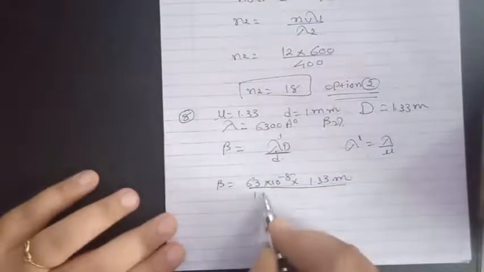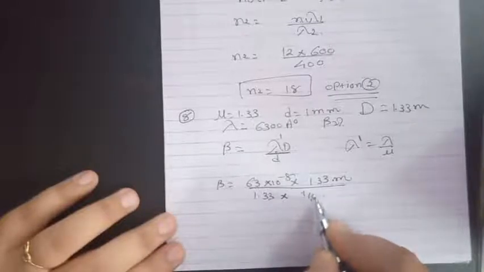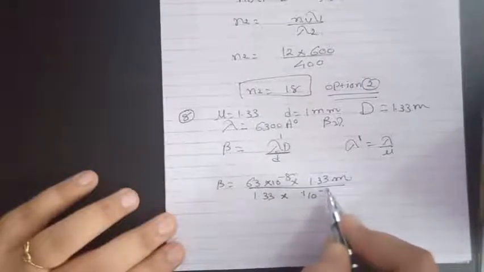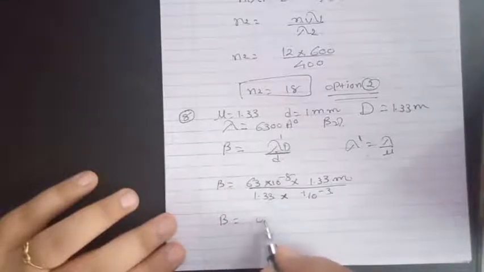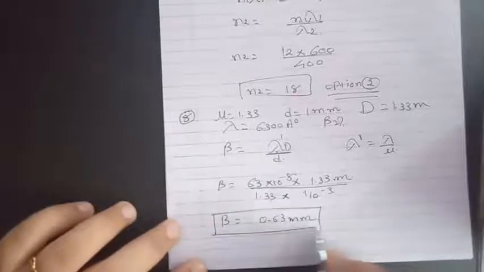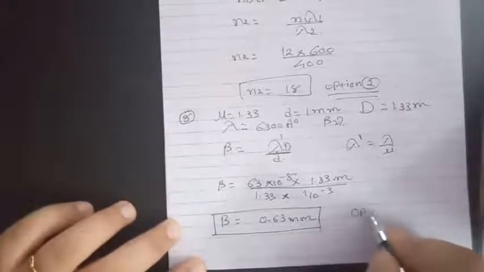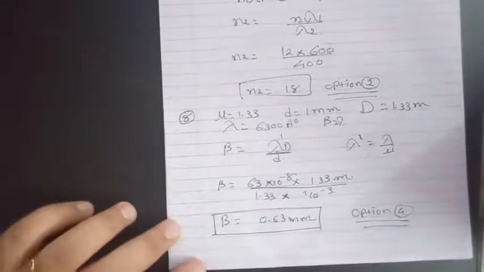So that will be equal to that divided by 1.33, into small d is 1 millimeter, that is 10 power minus 3. So fringe width will be, simplify this, we will get 0.63 mm. So option 4 is the correct option.